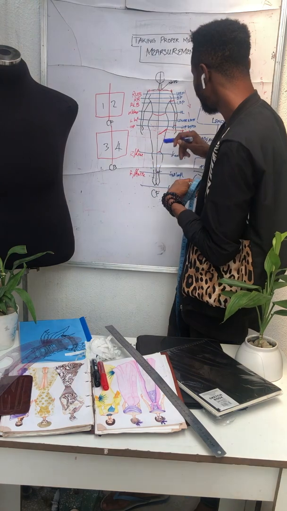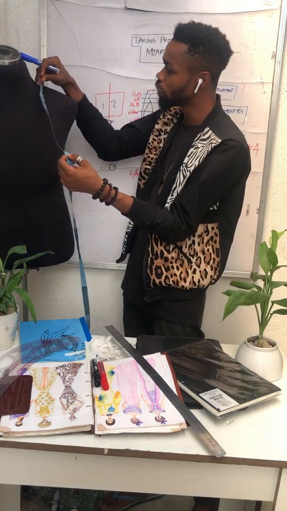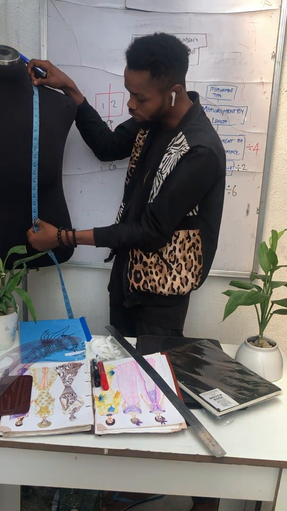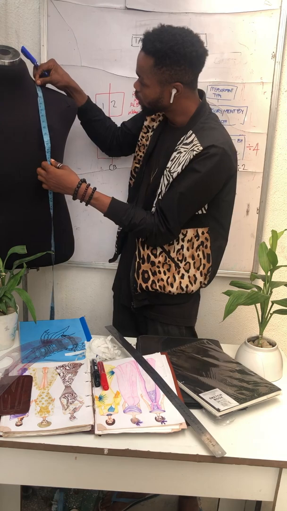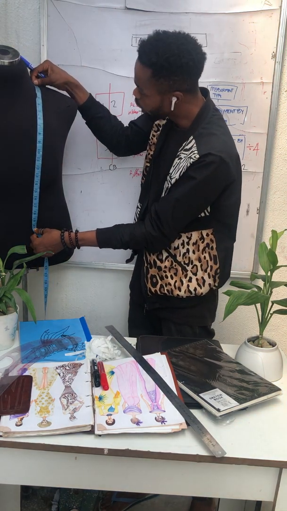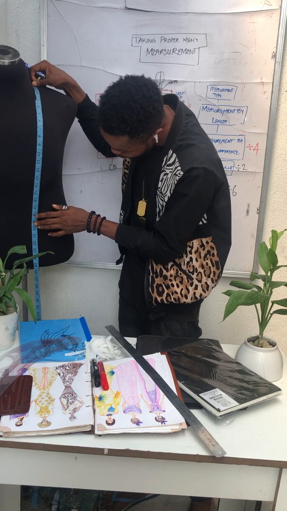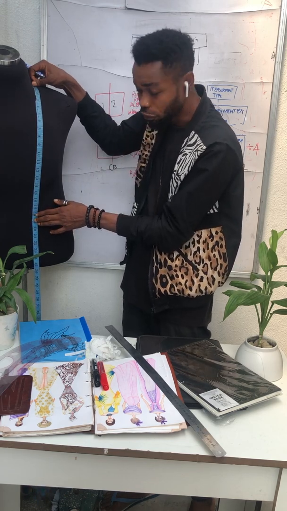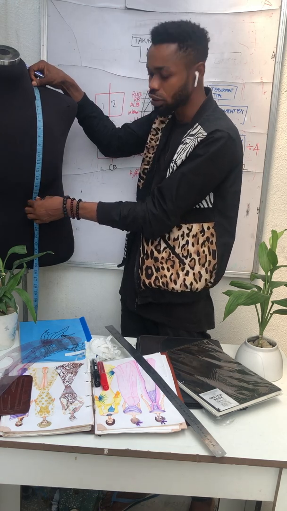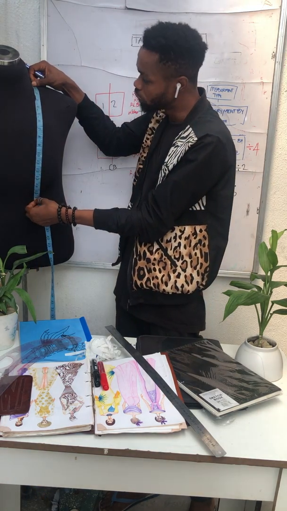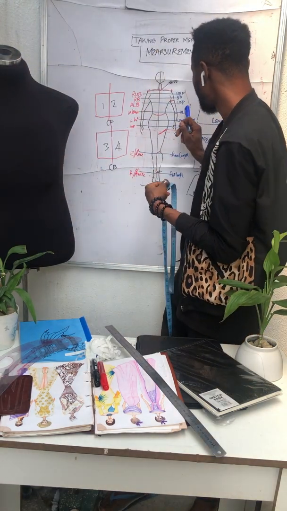Next is half length. Your half length is from your nape down to your navel, then 2 inches up. So if you want to get your half length, you take your nape to your navel point. In this case now, it is 18. So for this mannequin, we have 18 inches, so we'll go 17, 16. For this mannequin now, the half length is 16 inches.